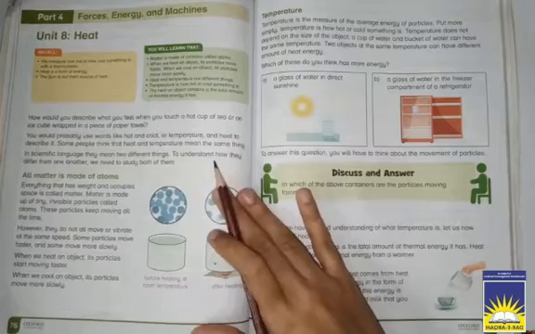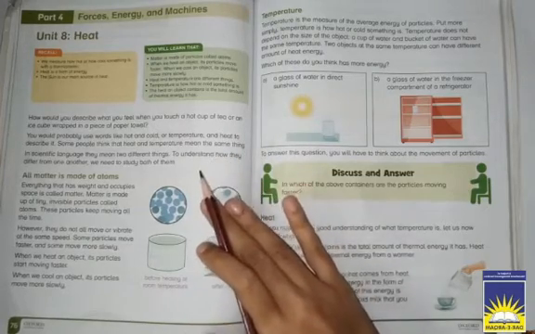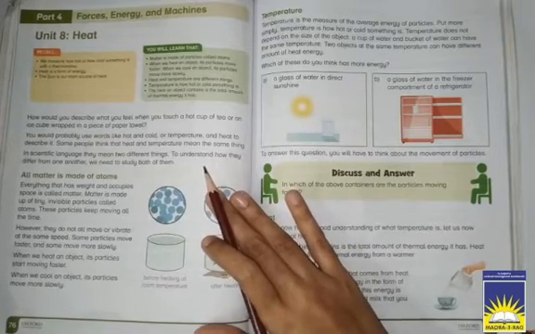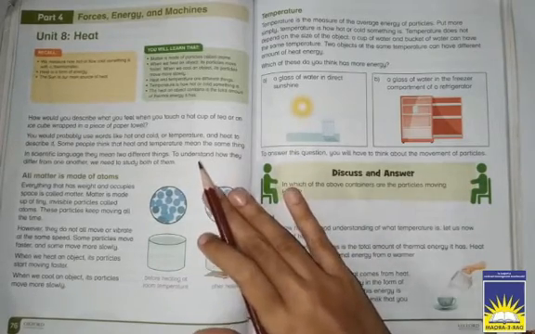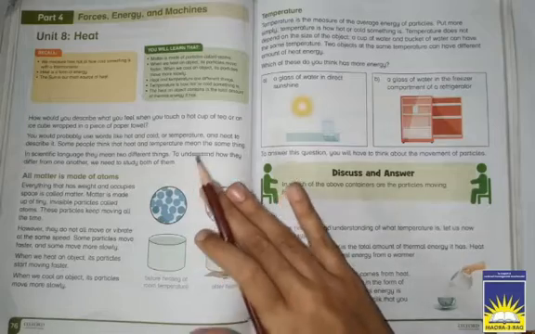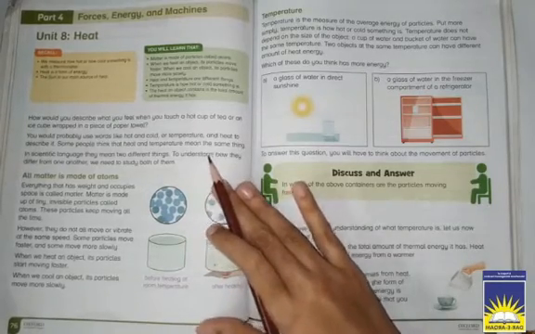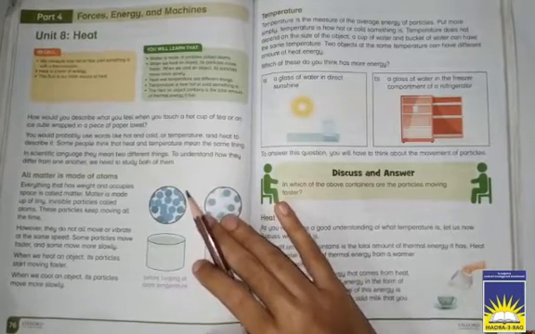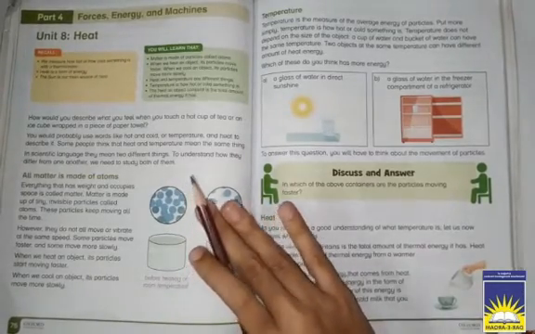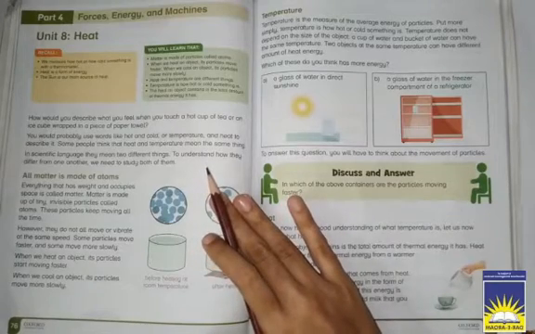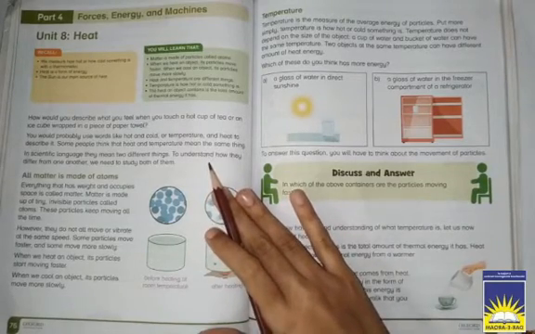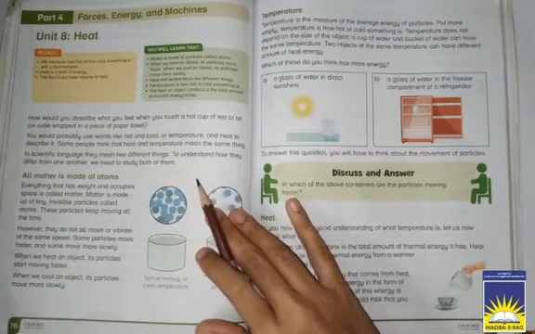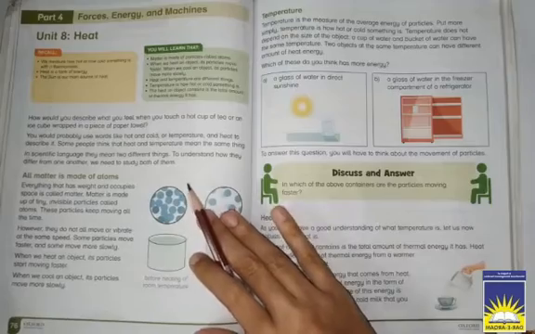These particles keep moving all the time. Some particles move faster and some move more slowly. It means different particles have different speeds. When we heat an object, its particles start moving faster. The space between atoms increases. When we cool an object, its particles move more slowly. It means particles don't move with the same speed. Some particles move faster and some move slowly.